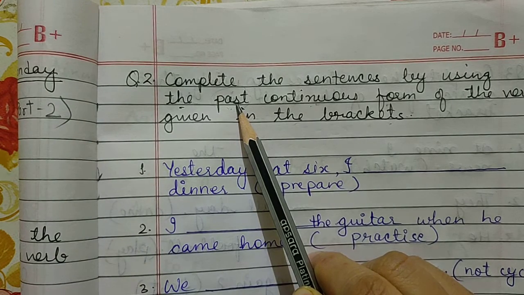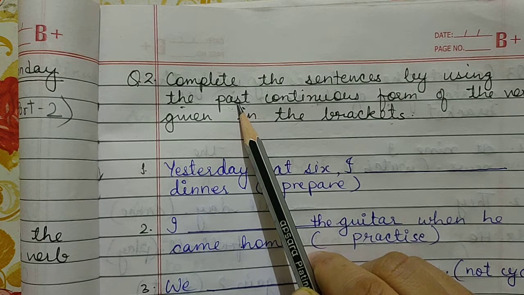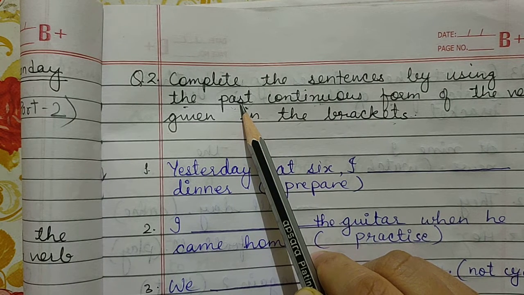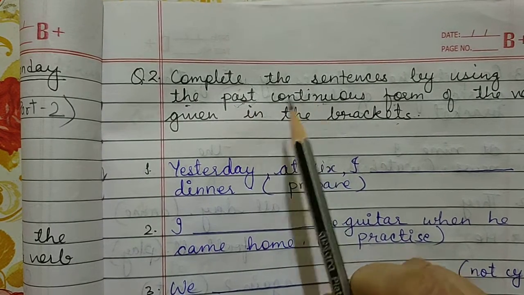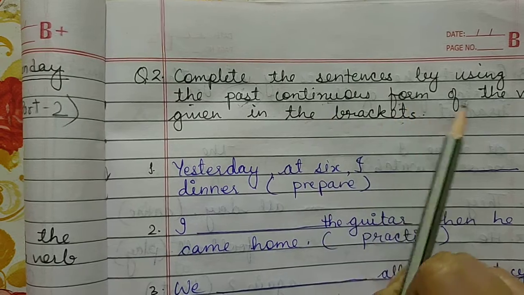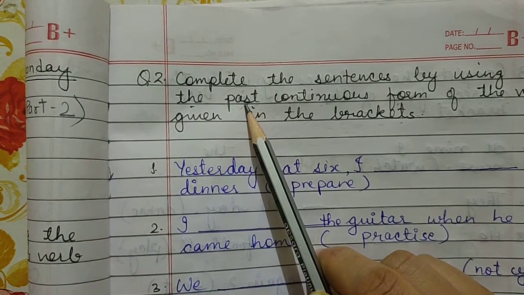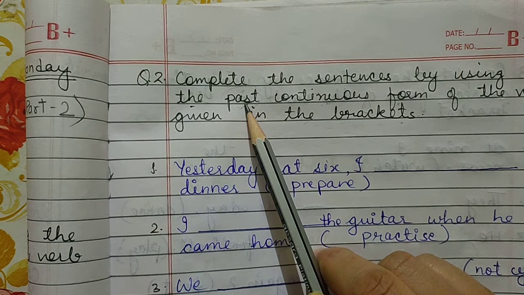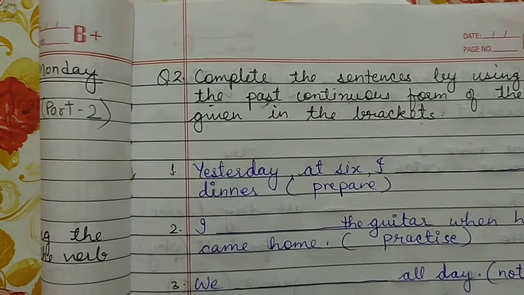If it is present continuous, we will use helping verbs is, am, are, as we have done in the previous question right now. And now in the second question, it is past continuous. So the continuous form of verbs will remain in the ing form, but in the past continuous form we use the helping verbs was and were. Was we use with singular subject and were we use with plural subject. All right. Now let's see how it goes.